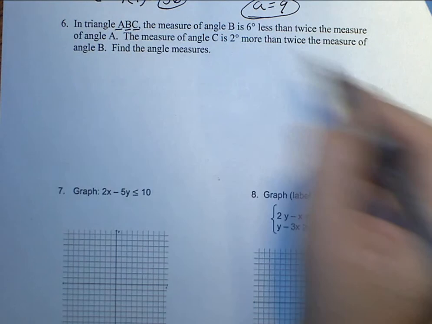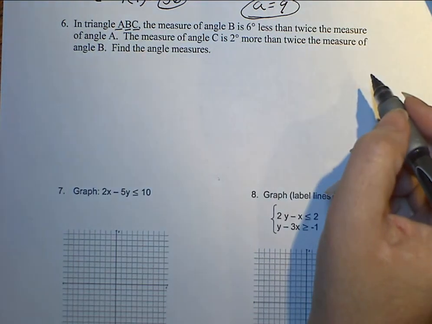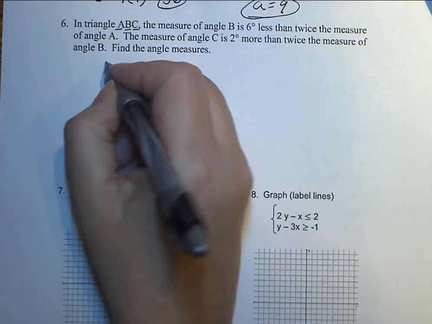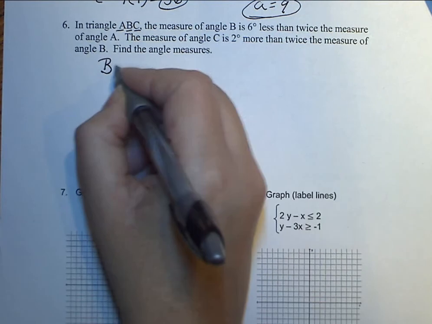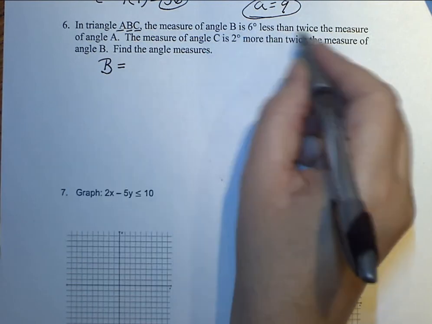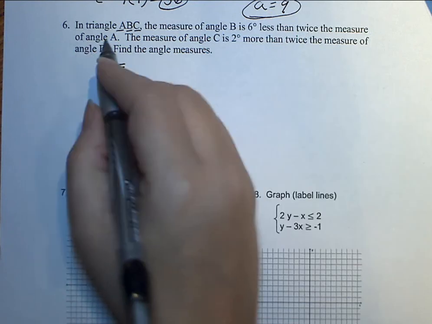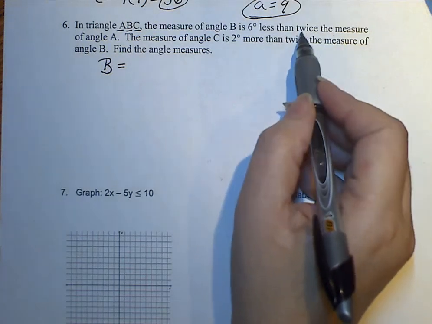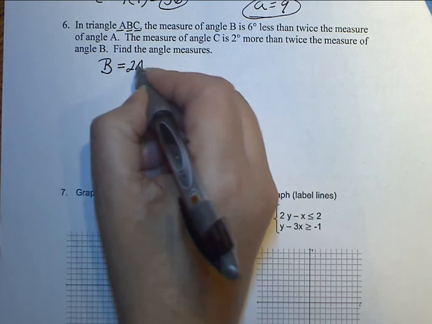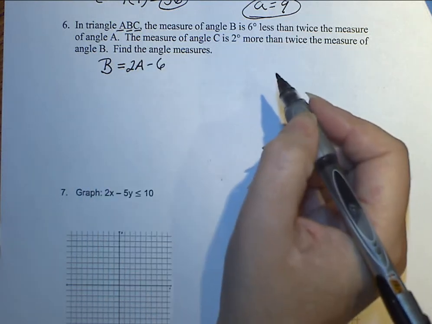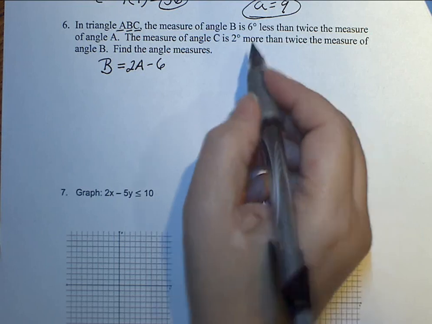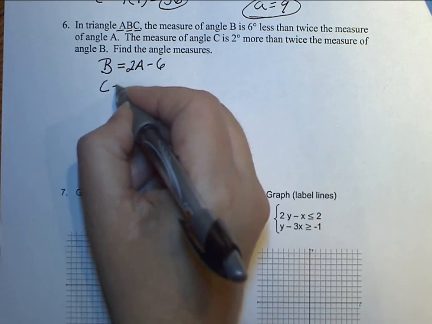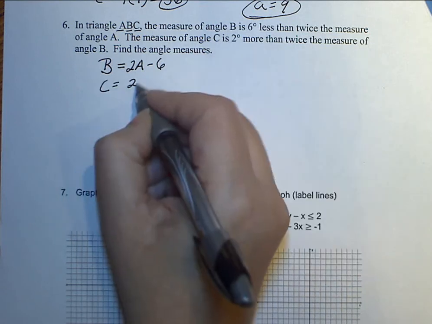So the measure of angle B equals 6 less than twice the angle measure A. Because it has less than, we have to actually put 2A minus 6 first. Then it says the measure of angle C is 2 more than, so 2 plus twice the measure of B, 2B.